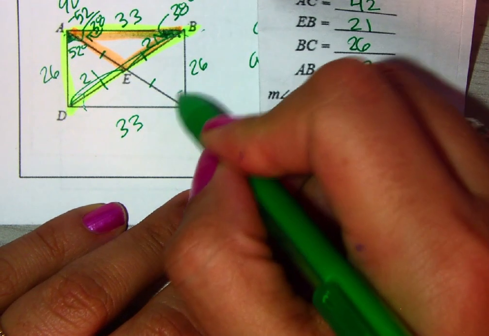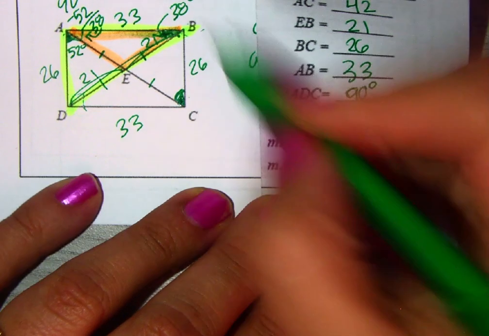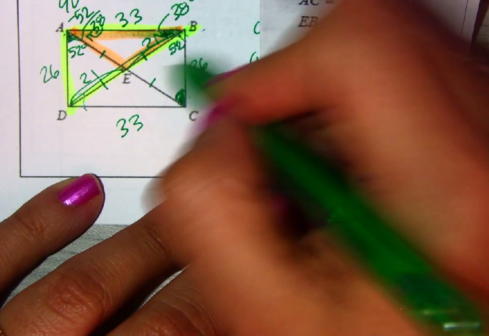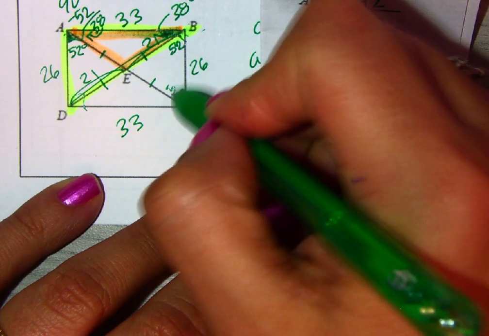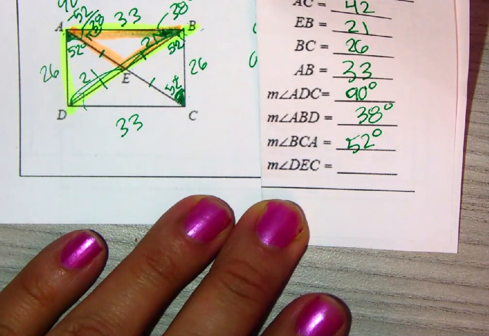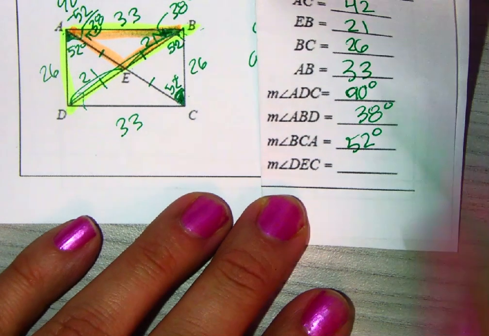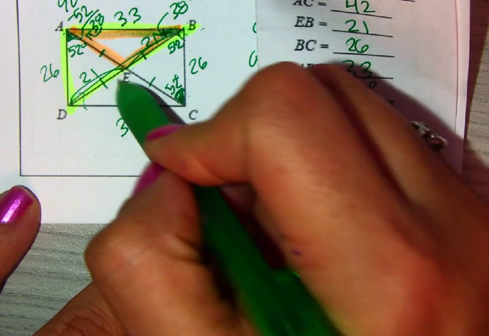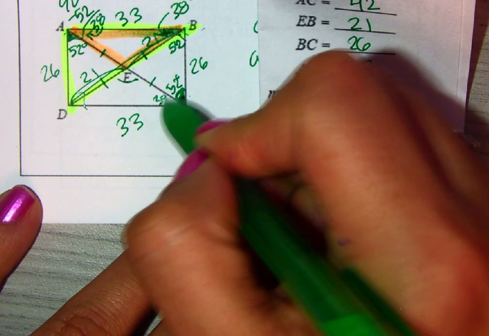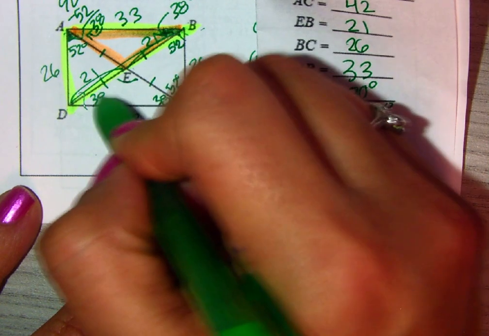BCA is this part right here. So if this is 38, then this is going to be 52. And then since this is an isosceles triangle, this is also 52. And the last one is DEC. DEC is this inner part right here. So if this is 52, then this has to be 38. Then this has to be 38.